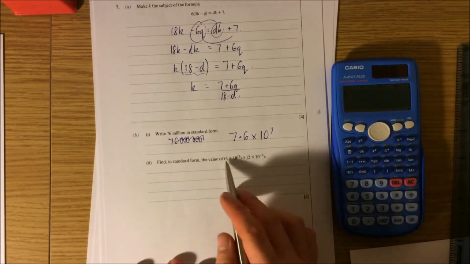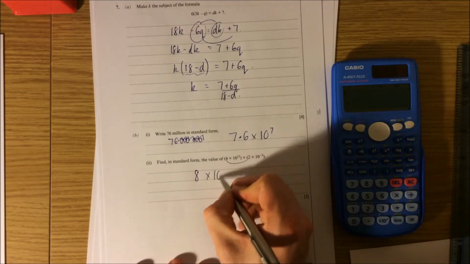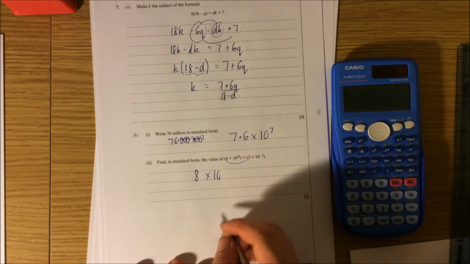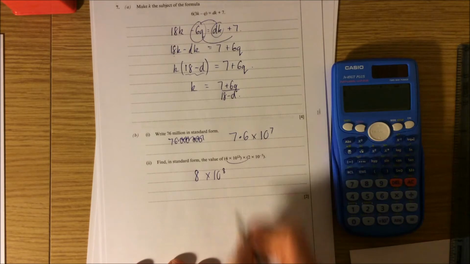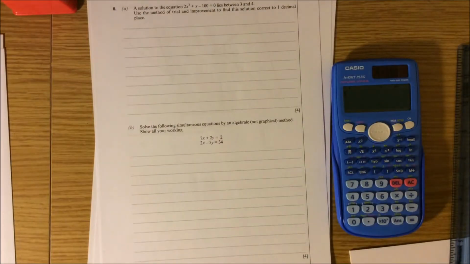Now, although I have a calculator, this is possible without a calculator. Multiply the numbers together. 8 times 10, and then when we have indices, we add the powers. 13 plus minus 5 becomes 13 take away 5. So that will be 8 times 10 to the power of 8. Obviously with the calculator, just type it in and ensure the correct answer.